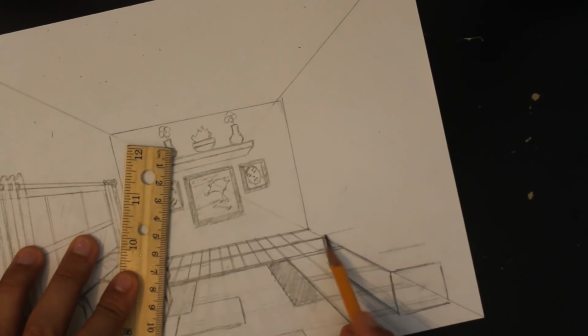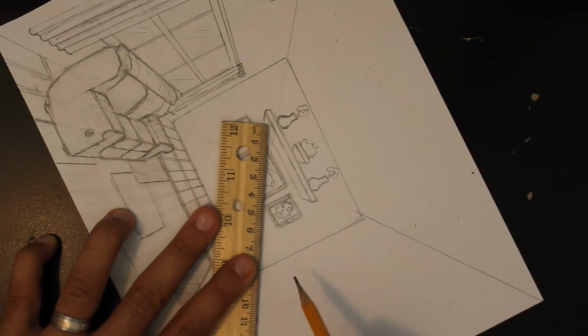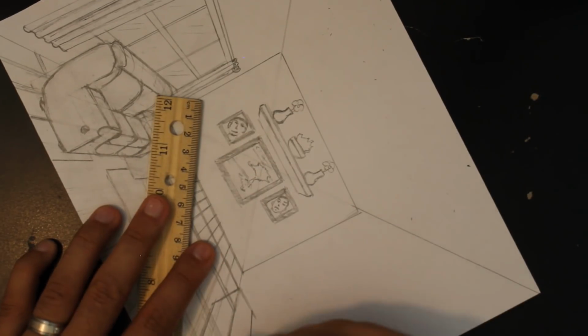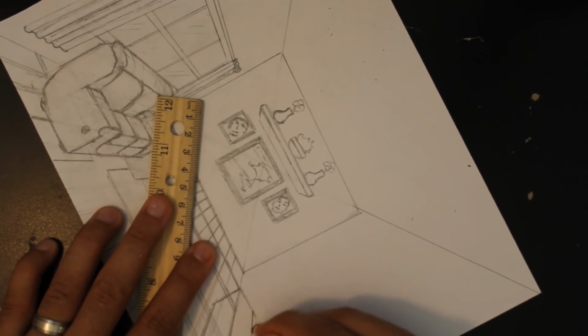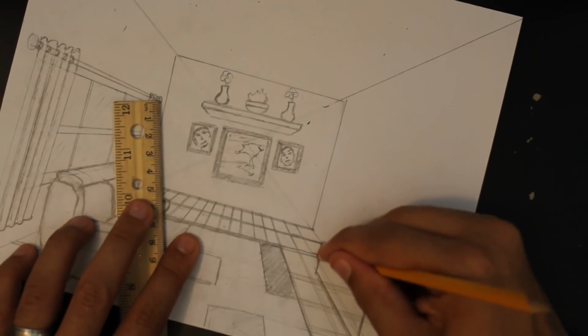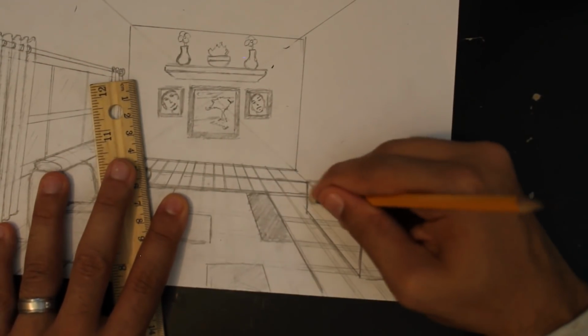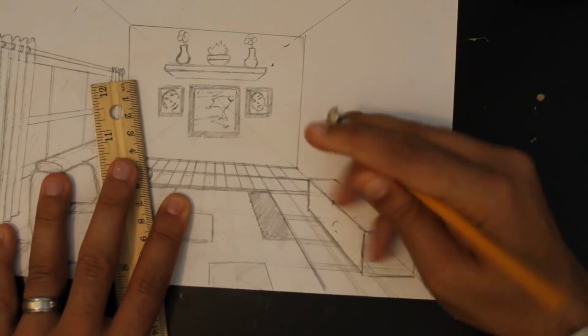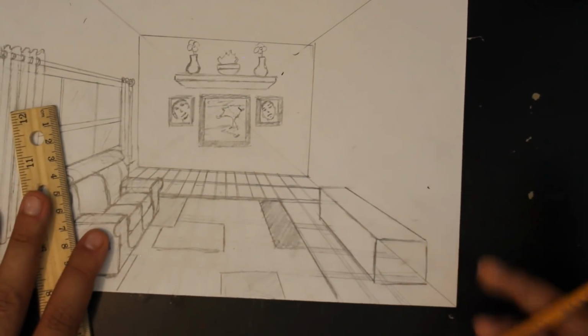And then this goes back, and this line also goes towards the vanishing point. This also overlaps the floor, so we're going to go ahead and erase a little bit more of that floor.